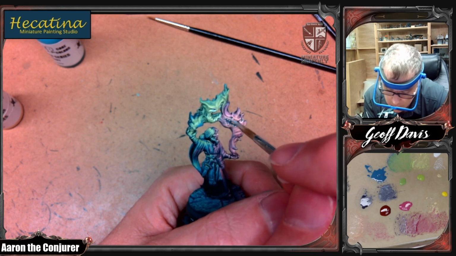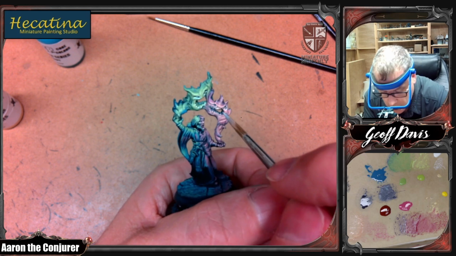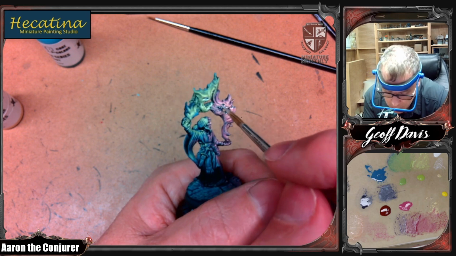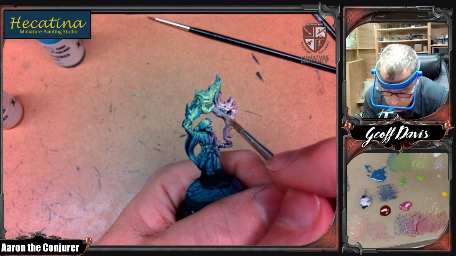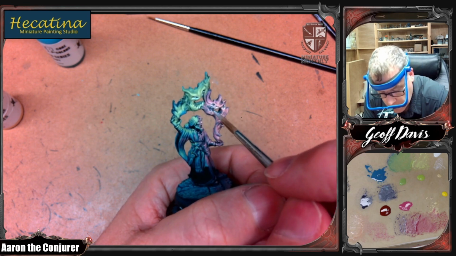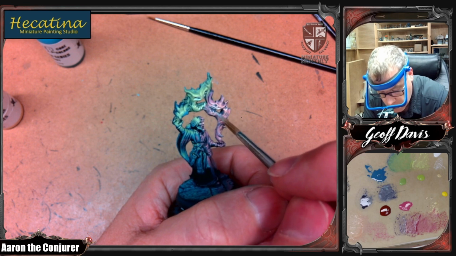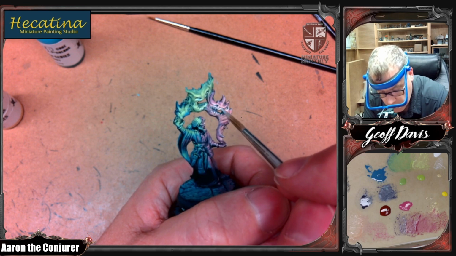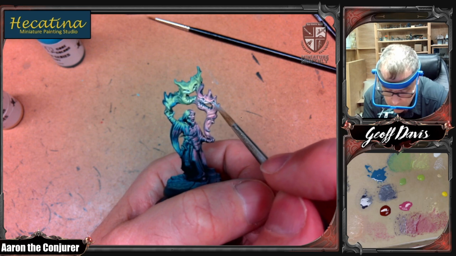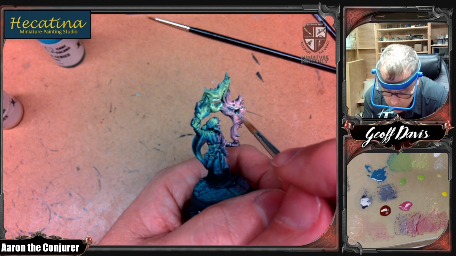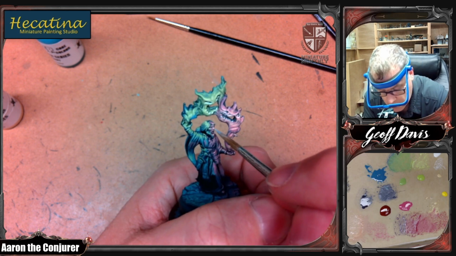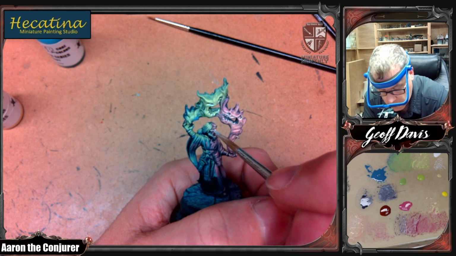Now, if you do this and the white is barely visible, that's good. It means you built your values up almost to pure white already. And in this case, if you're looking at it and the contrast doesn't look like it's enough, now you have the option of adding shadow to increase the contrast.